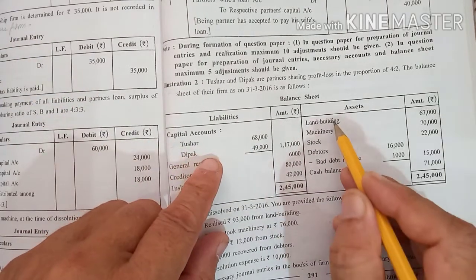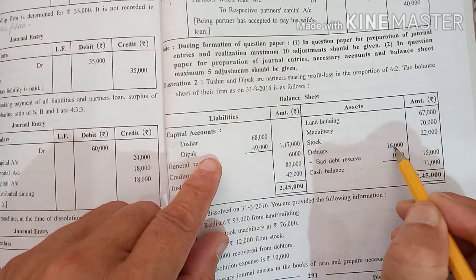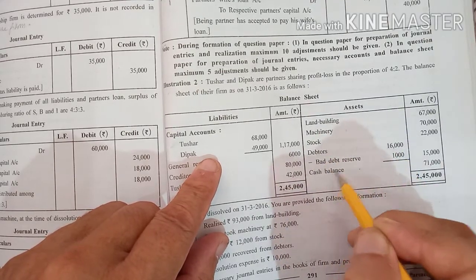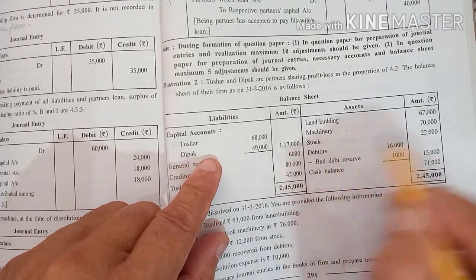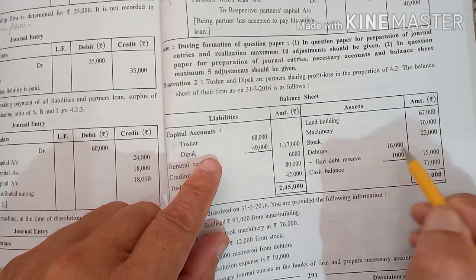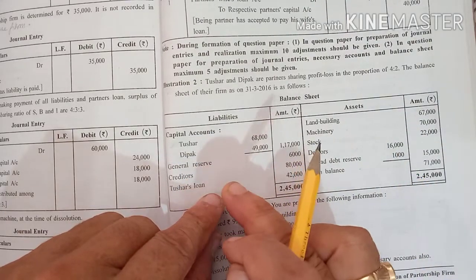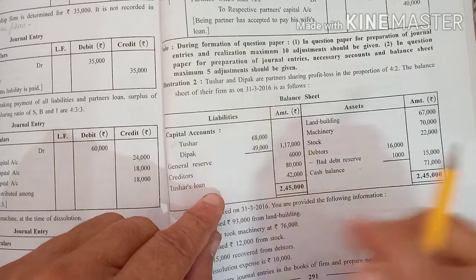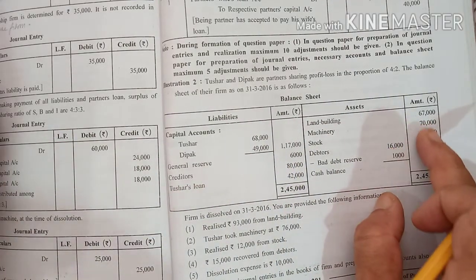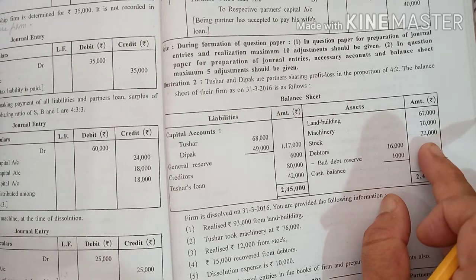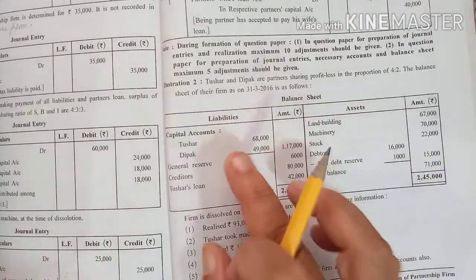Journal entries first: land and building, machinery, stock, debtors of rupees 16,000, and cash balance will not transfer. So land and building 67,000, machinery 70,000, stock 22,000 and debtors 16,000. This 1,000 we will convert on the liability side; at that time I will transfer this 1,000. So 16,000 debtors, 67,000 land and building, machinery 70,000 and stock of rupees 22,000. These all assets are debit balances.